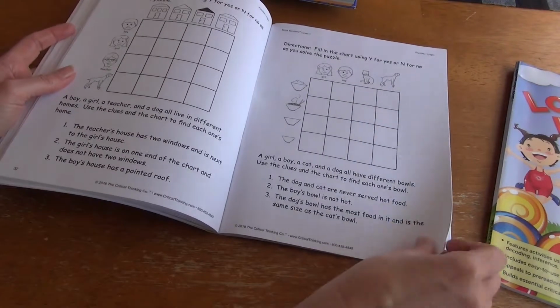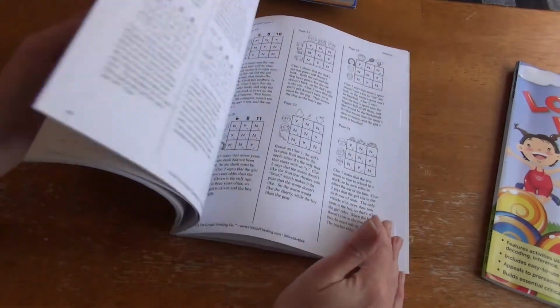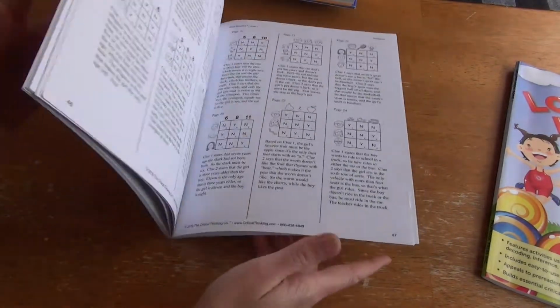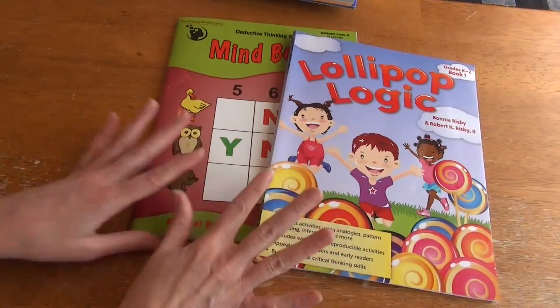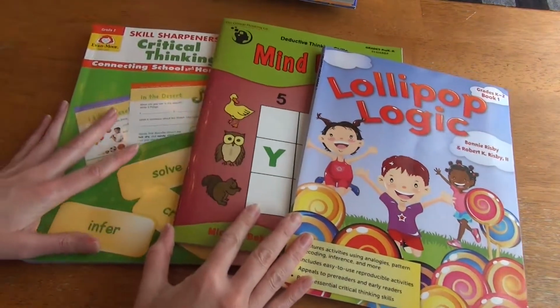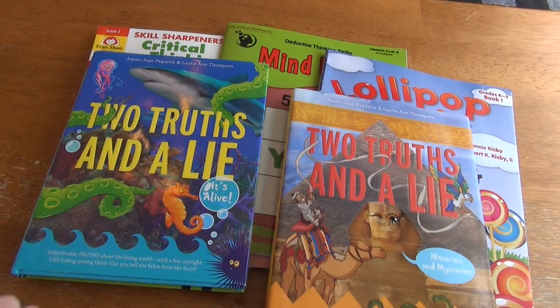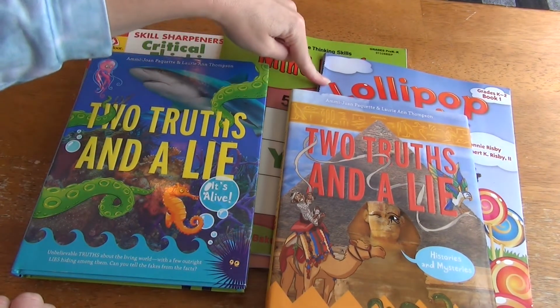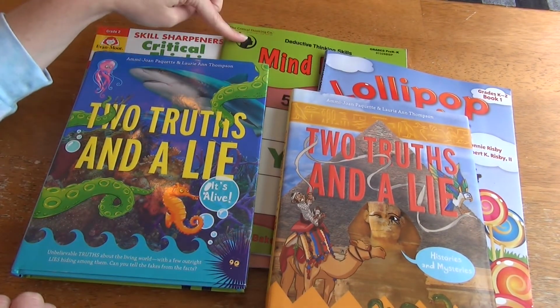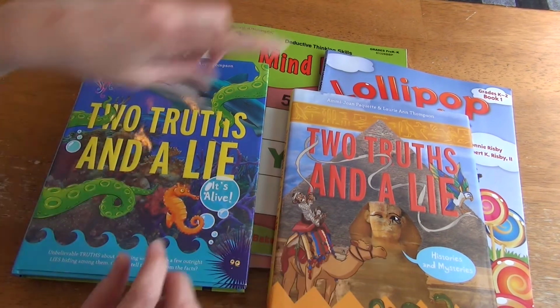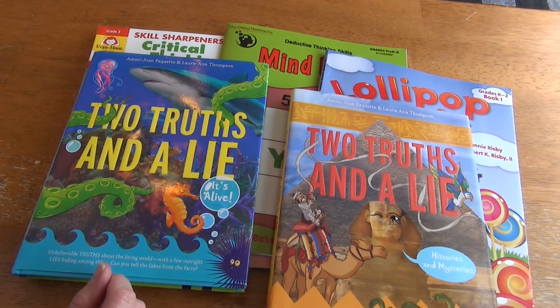So, again, not my favorite. It is cool that it's a little puzzle that we can kind of pop out and do really quickly. Answers are in the back. But overall, really, really fun ways to do logic in school. And I think all of these are great resources, and I probably will be picking up Lollipop Logic 2. I don't know that I will be picking up another Mindbenders, but for second grade, we'll definitely be doing the Evan Moore, the Two Truths and a Lie, and adding in Lollipop Logic, as well as finishing out our original Mindbenders.